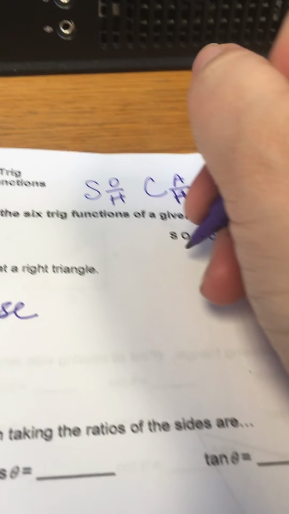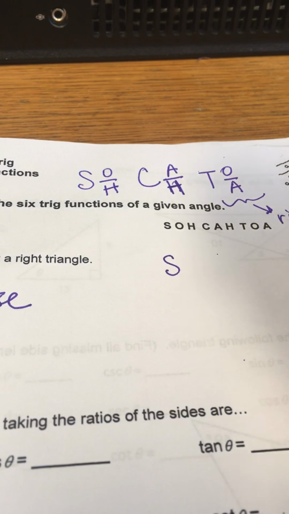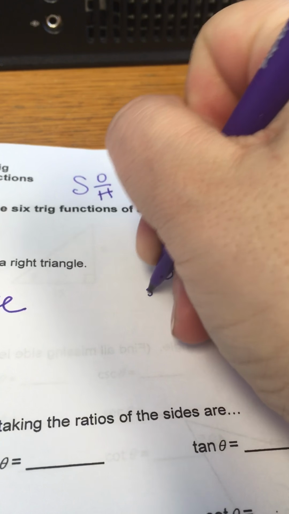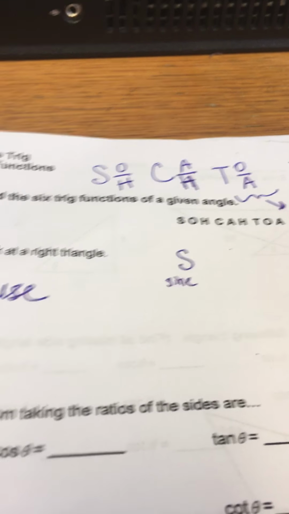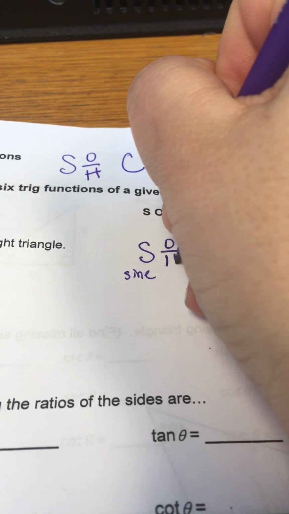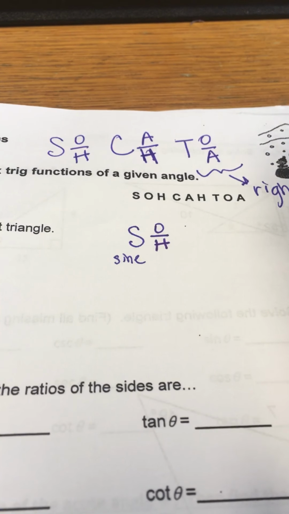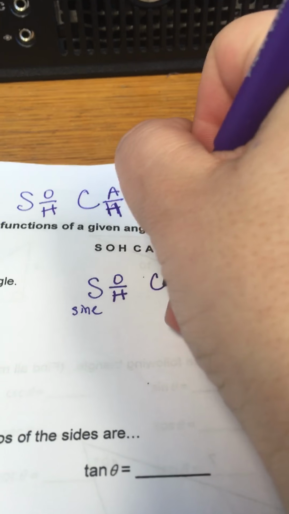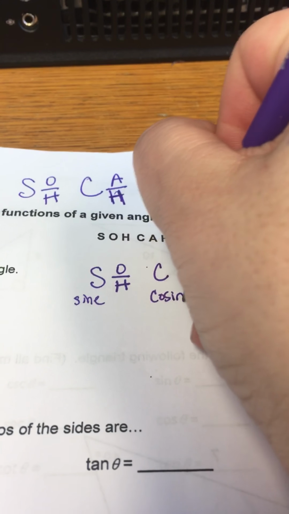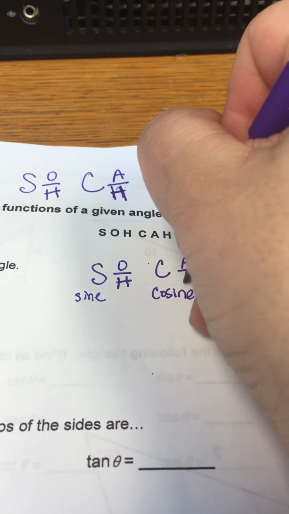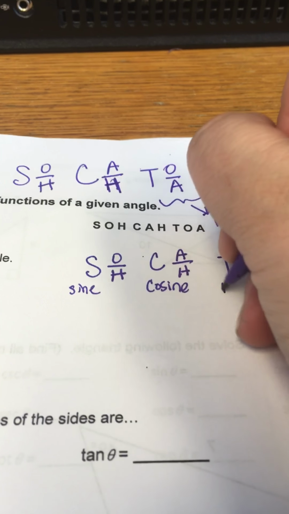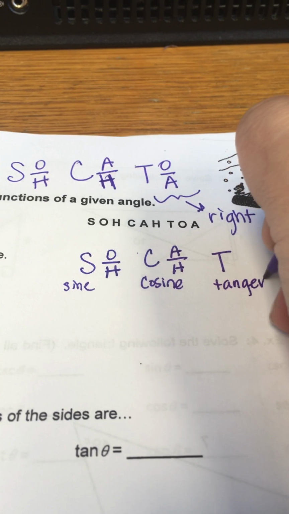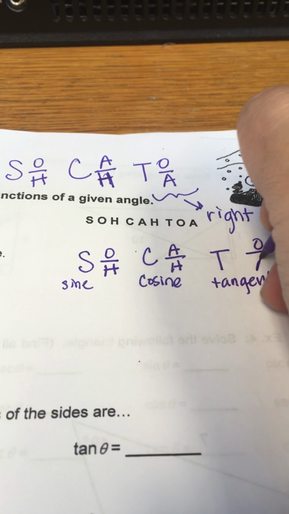Alright, so that's where sine is O over H, so it's opposite over hypotenuse. So we make ratios, we make fractions comparing the two, but this only happens in a right triangle. Cosine, or C, is adjacent over the hypotenuse, and T for tangent is opposite over adjacent.